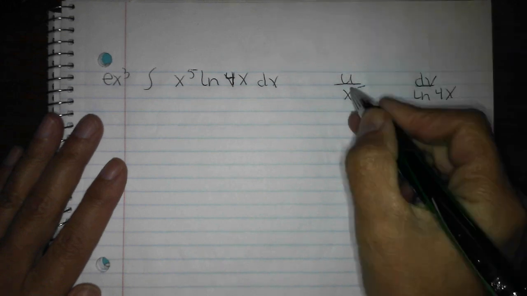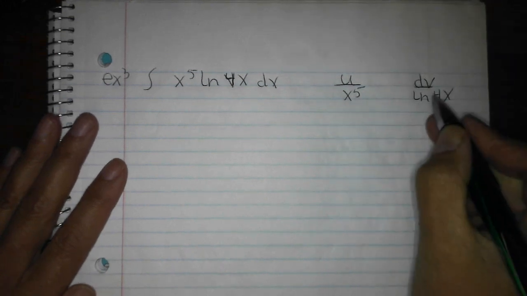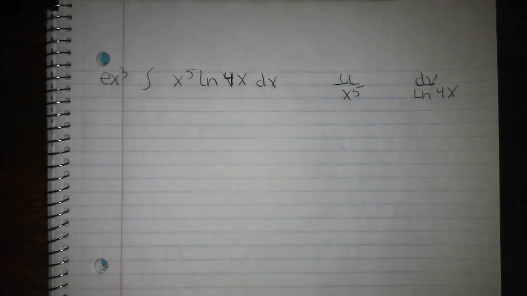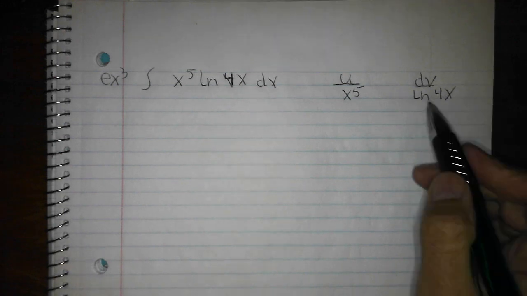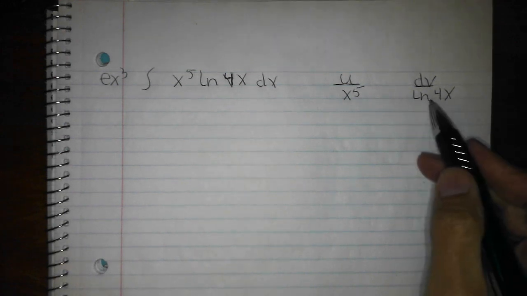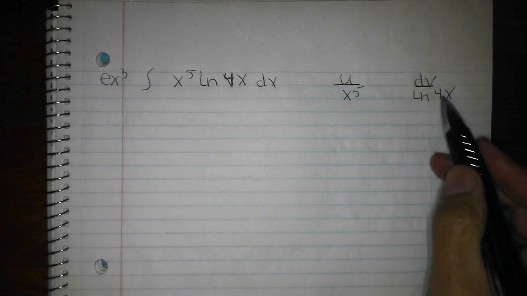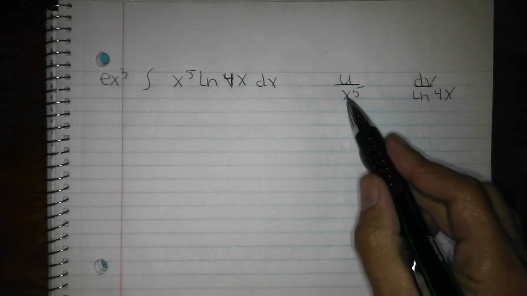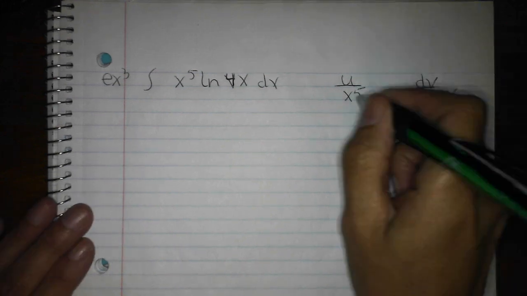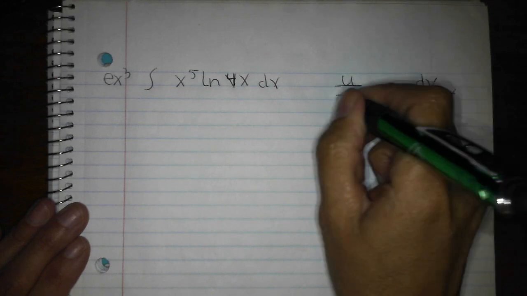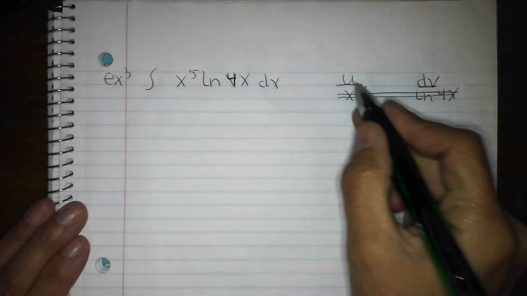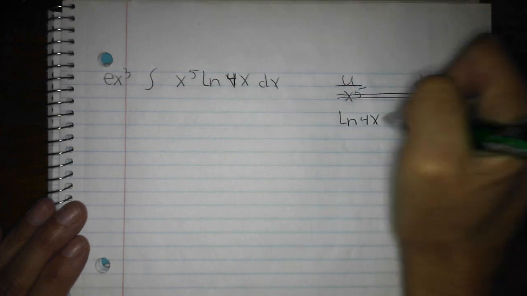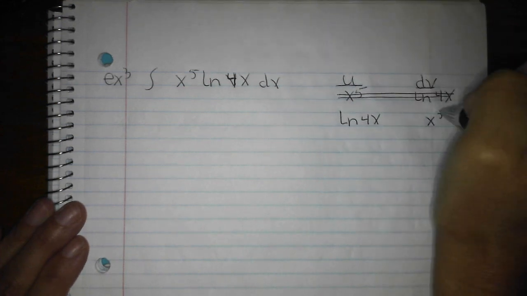Now again, before you get going here, look over here. Can you do the antiderivative of ln of 4x? If you look at your integration rules, nowhere do we have an ln rule. So it is impossible to put the ln under the integrating column. So we cannot put the x to the 5th over here. We're going to start all over and flip them. So anytime you have an ln, it has to go under the u. You have no option. And then x to the 5th will go over here.